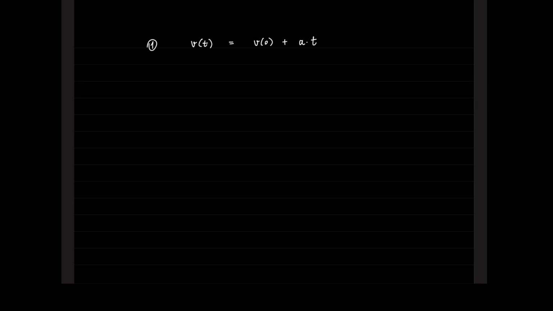This is our first equation. Notice that we can write velocity as the derivative of x.